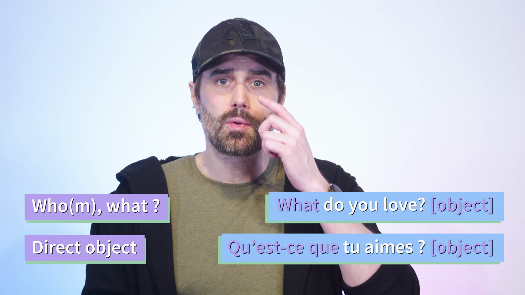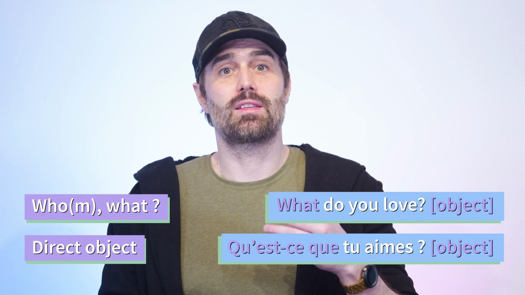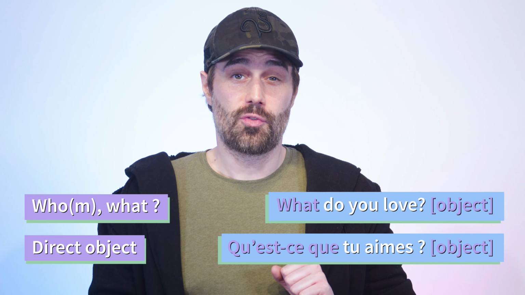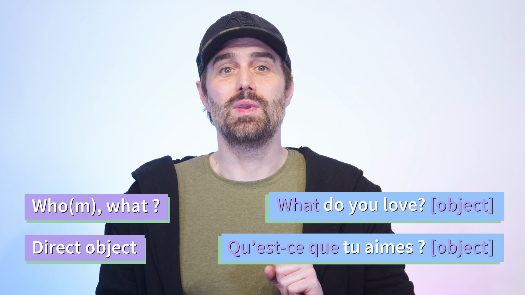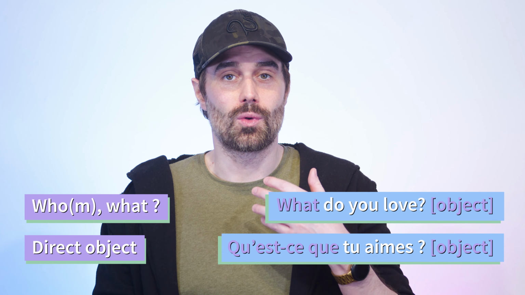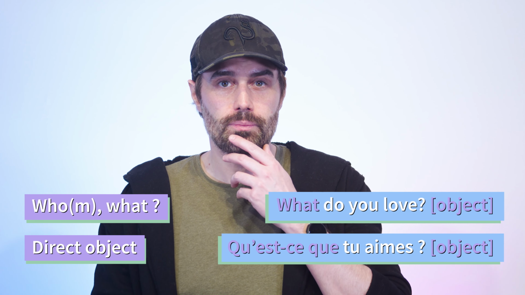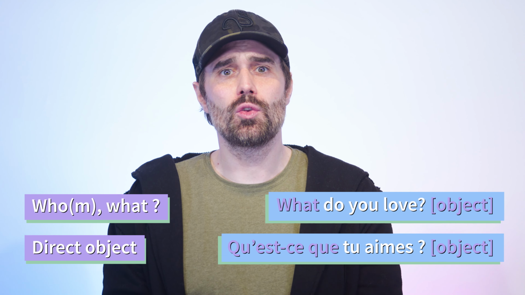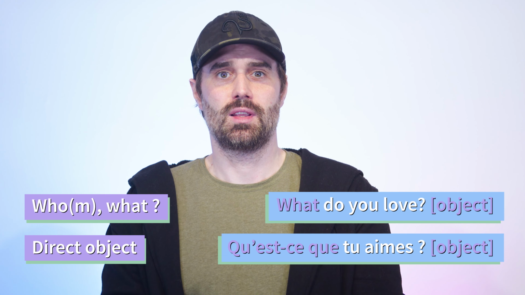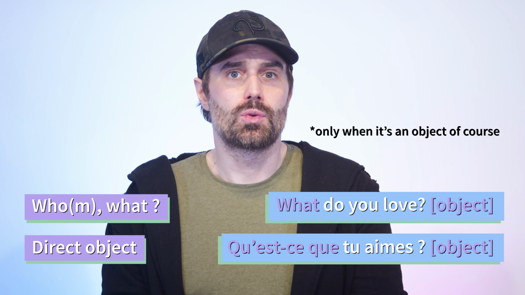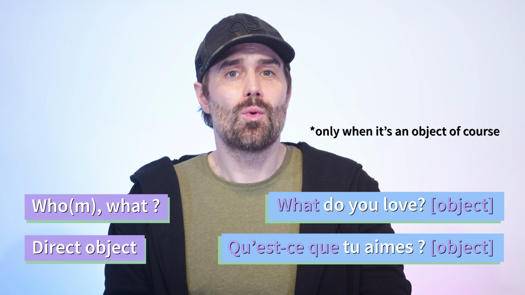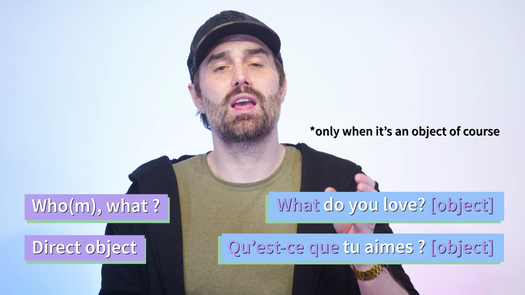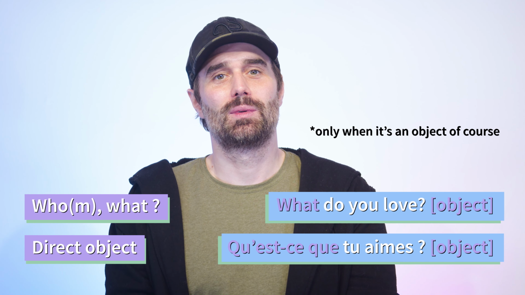But for the interrogative pronoun what as a direct object, like in the sentence what do you love, we will use qu'est-ce que. Therefore, our sentence what do you love will be qu'est-ce que tu aimes, or if you're saying this orally, qu'est-ce que tu aimes. You may have noticed that we only use the subject-verb inversion when we don't use a form that has the qu'est-ce que part in it. This can be a cheat code if you want to write this in the margin. If it's only one word, use the subject-verb inversion. If your interrogative pronoun uses any form, including qu'est-ce que, don't invert the subject and verb.